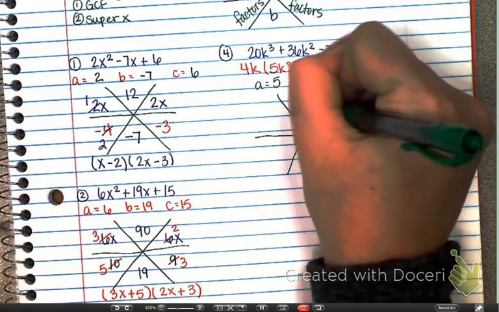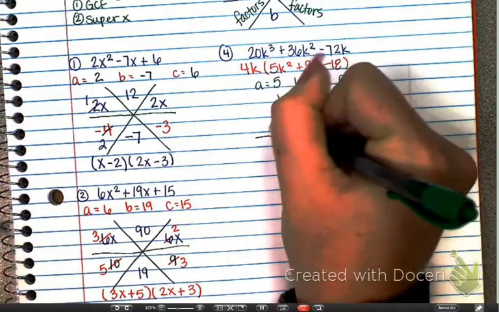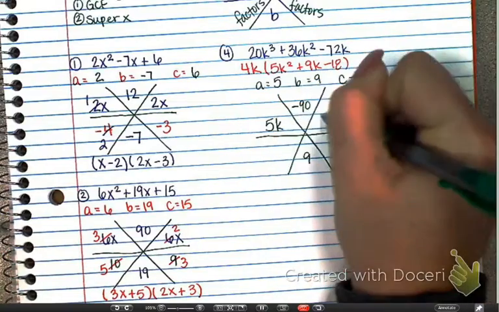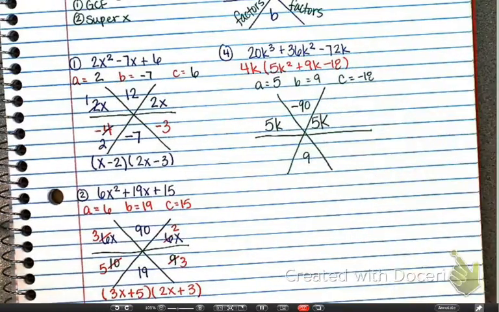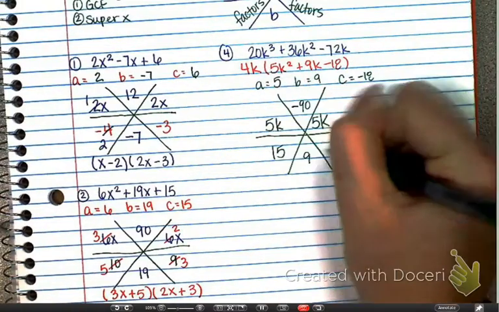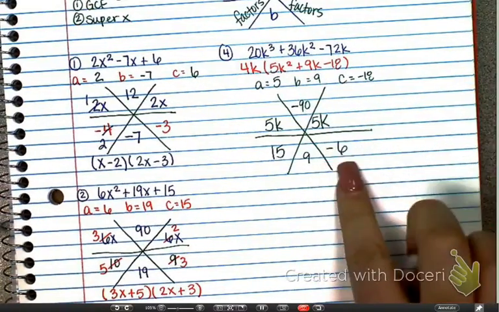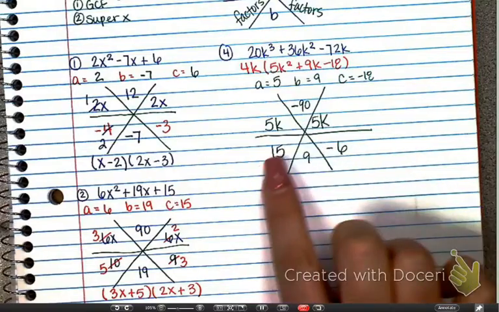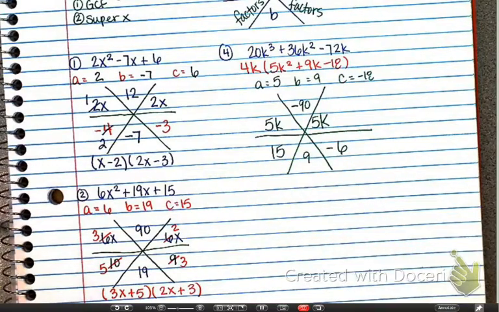Negative 90 and 9. And then I have a 5K and a 5K. So two numbers that multiply to negative 90 and add to 9. 15 and negative 6 is what I'm hearing. 15 times negative 6 is negative 90. 15 minus 6 is 9.